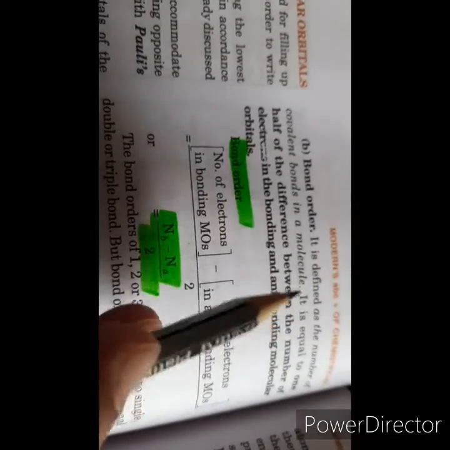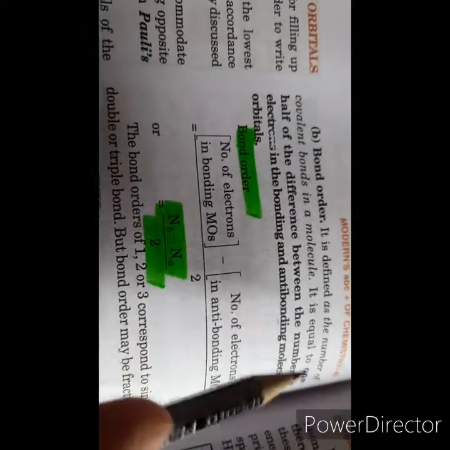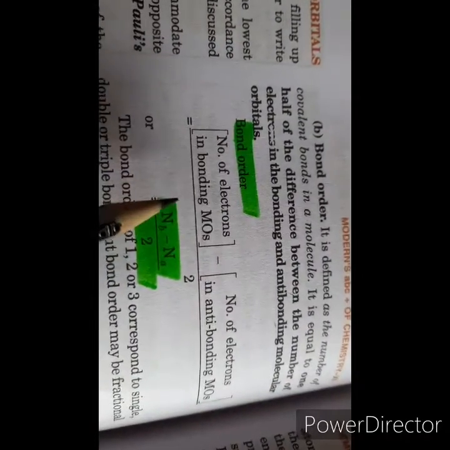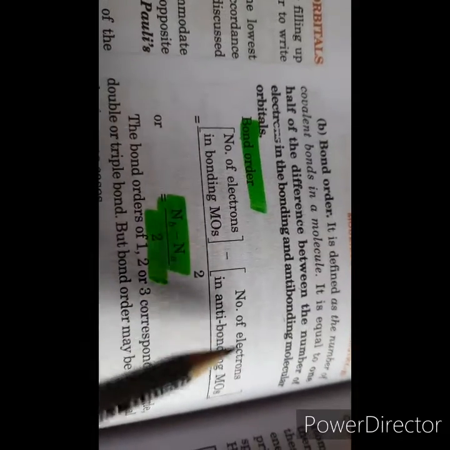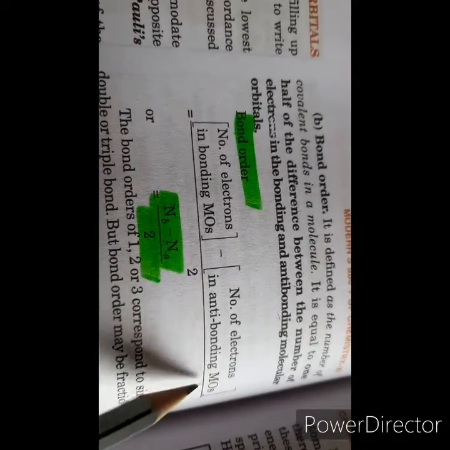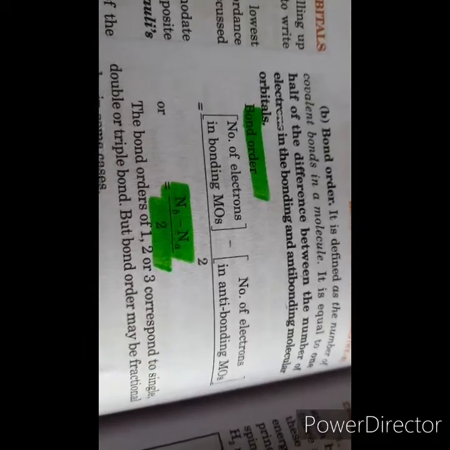See, bond order tells us about the number of bonds which are present in a molecule. It is defined as half the number of electrons in the bonding molecular orbital minus the number of electrons in the anti-bonding molecular orbitals, right? So let's start with the hydrogen molecule.